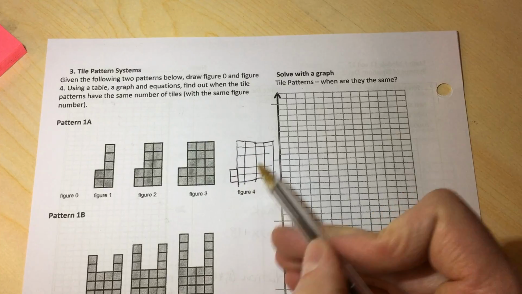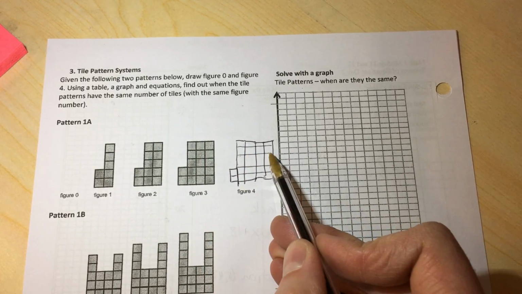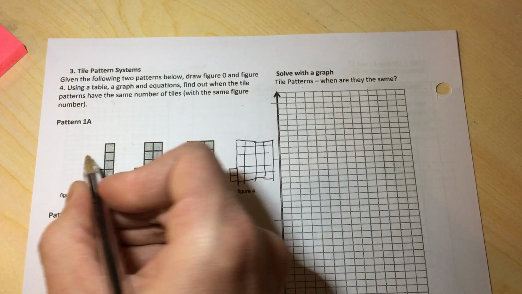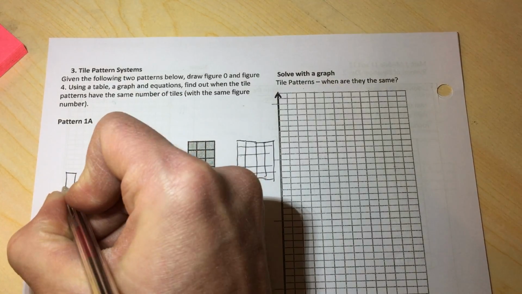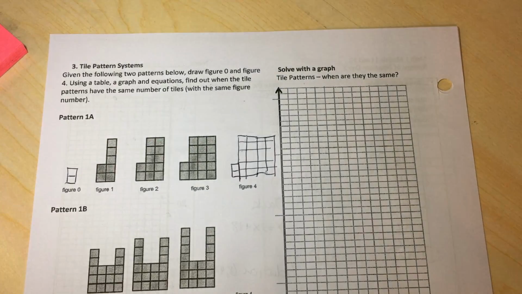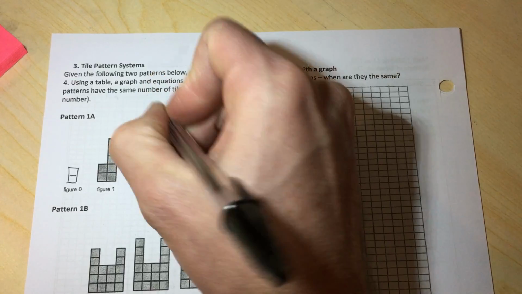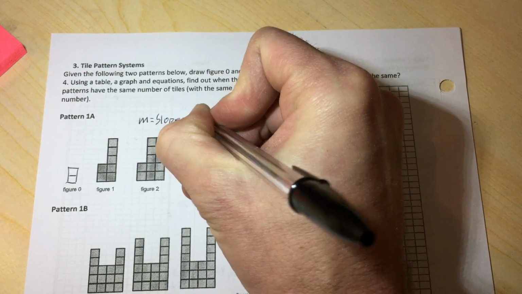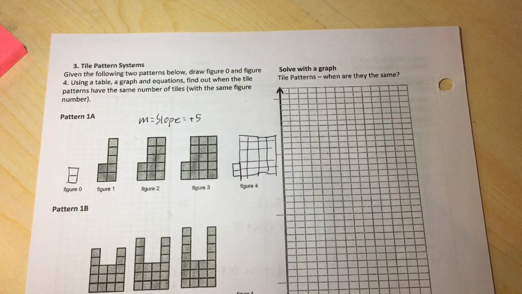Okay, so now we have 22, so we have 5, 10, 15, 20, plus 2, right? And then the last one, if we go the other way though, if we go backwards, we'd be subtracting 5 each time, so we'd be left with this figure 1 with just 2. Okay, so our slope in this case, m, equals +5. As we're going up, we're adding 5 each time, okay?